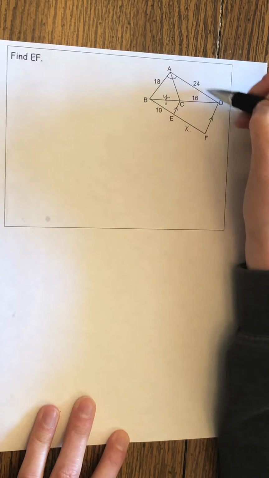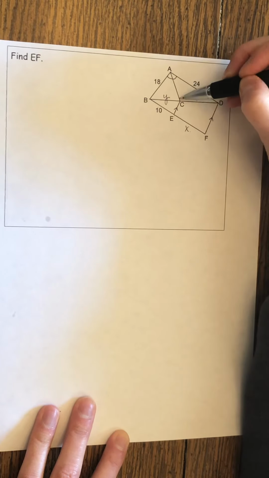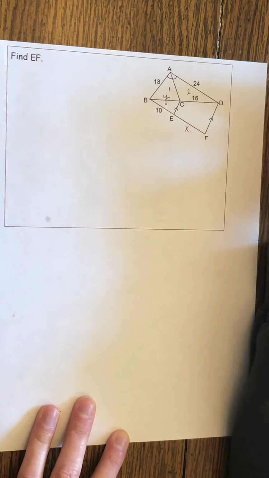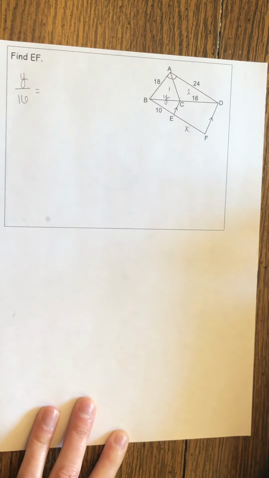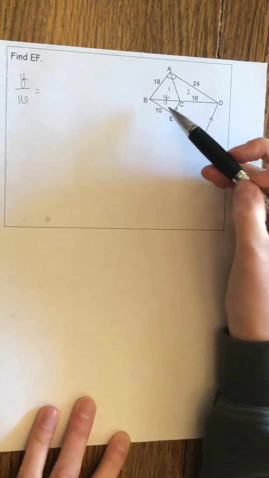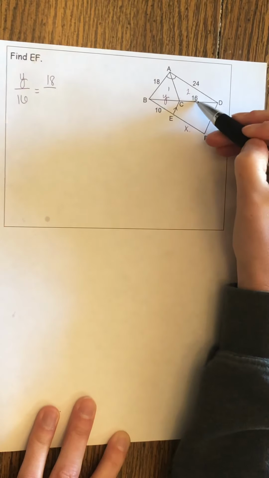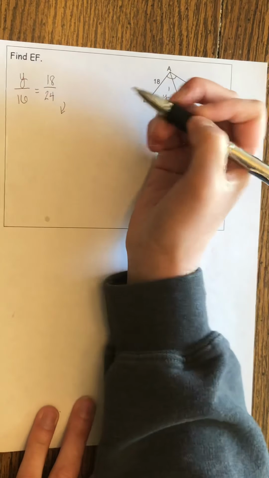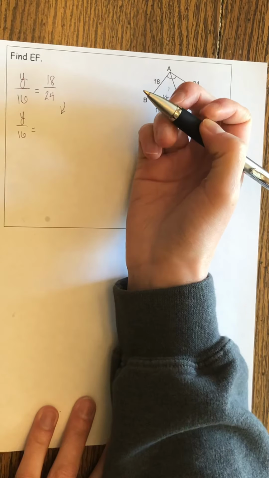And if we look at the top triangle, I notice that I have an angle bisector. AC is an angle bisector. So it is splitting this third side into two parts. And if I create a ratio with those two parts, this is going to be proportional to the two adjacent sides of the triangle. So y is adjacent to the side length of 18. 16, the second part, is adjacent to the side length of 24. 18 and 24 both have a common factor of 6 that I'm going to take out just to simplify that fraction.